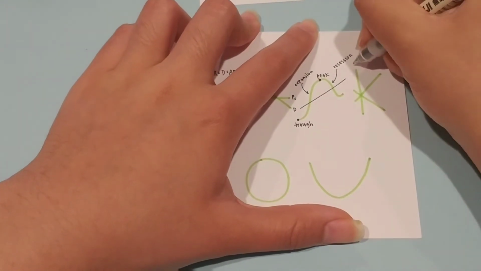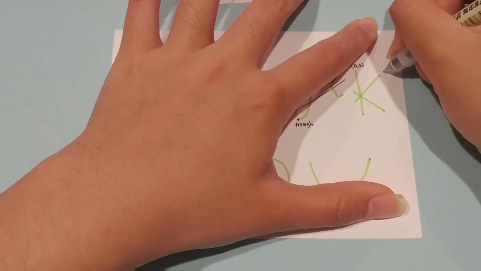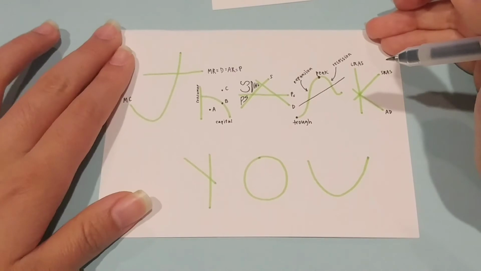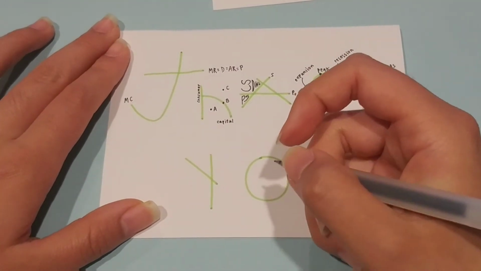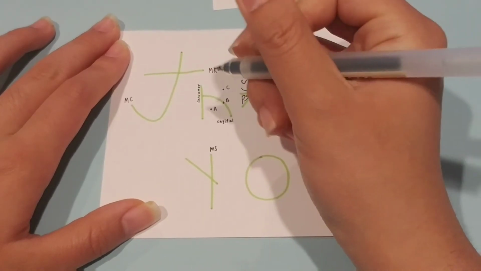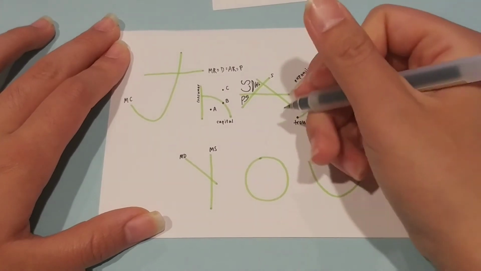For the K, I have another supply and demand graph, but this time I'm including the long-run aggregate supply curve. And for the Y, I have the money market graph, so that includes money supply and money demand.